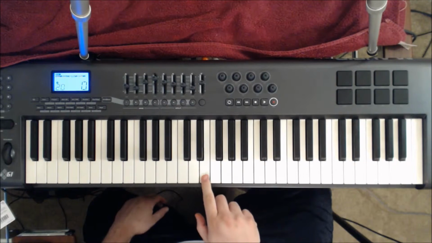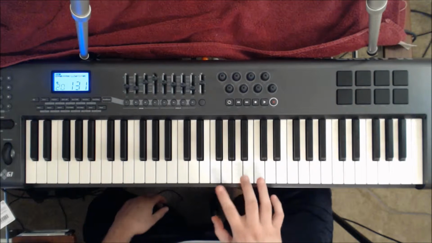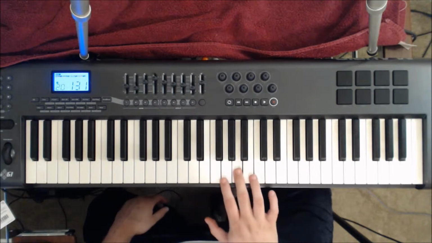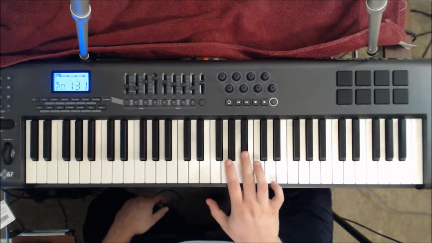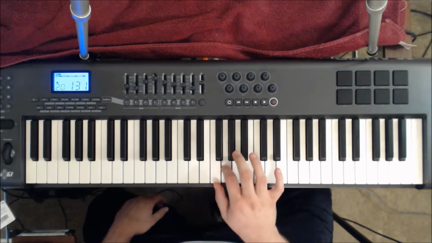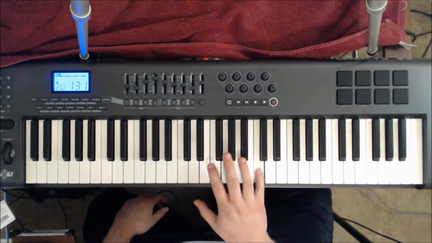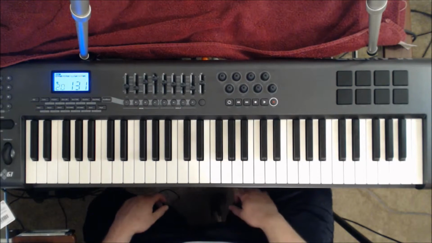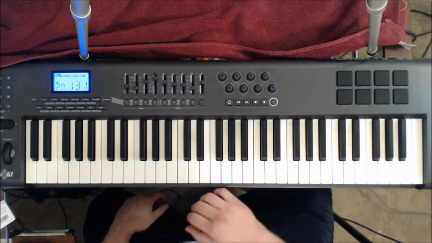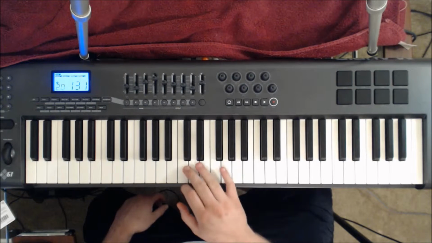And what you do is you take 3 and 6 and 7 and you flat those. So instead of E, you play E flat. Instead of A, you play A flat. Instead of B, you play B flat. So C, D, E flat, F, G, A flat, B flat, C. All right? So that is an easy way to find a minor scale based on the major scale.